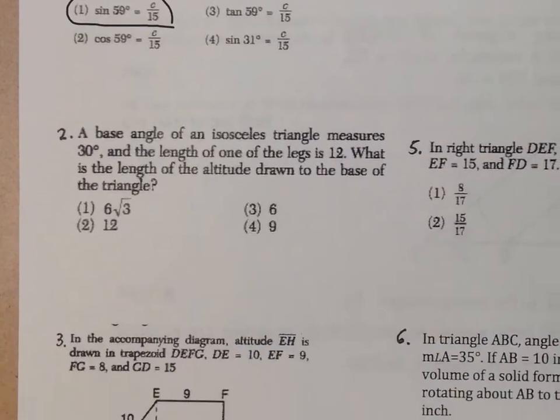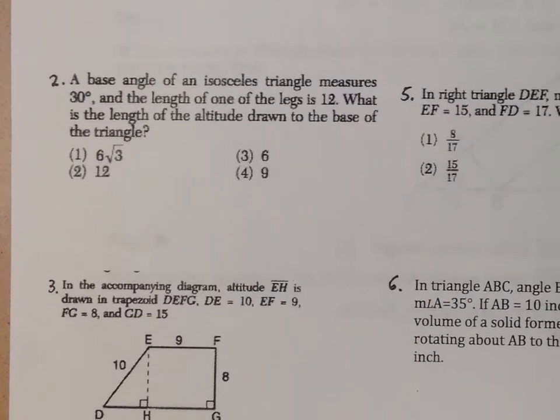Looking at question number 2, no picture. So it says there's a base angle of an isosceles triangle that measures 30 degrees. So I'm going to try to draw that as realistically as I can. If you notice, I've made this angle here obtuse because a 30-degree angle here means a 30-degree angle here, which leaves 120 degrees for the angle at the vertex.